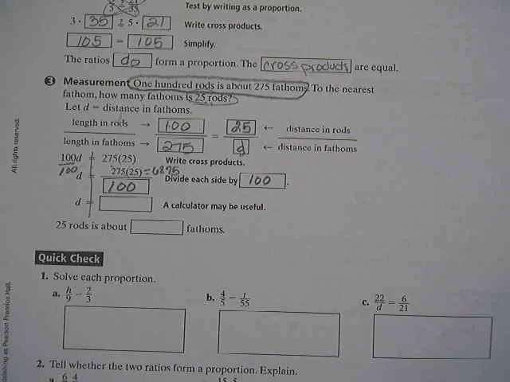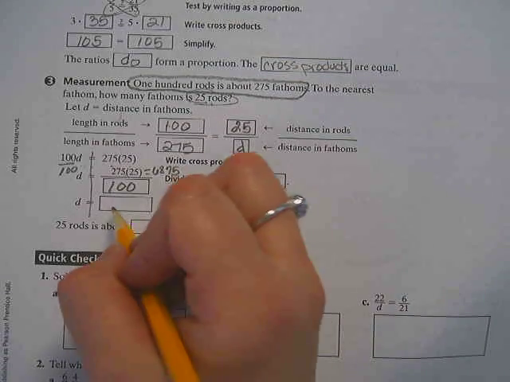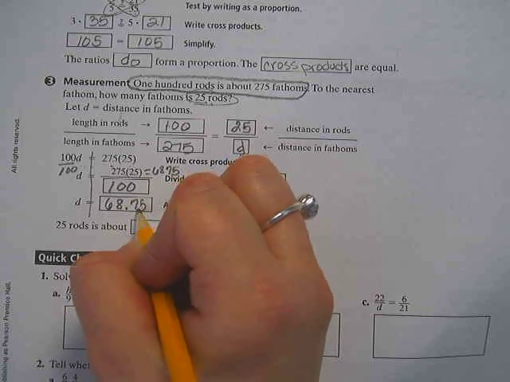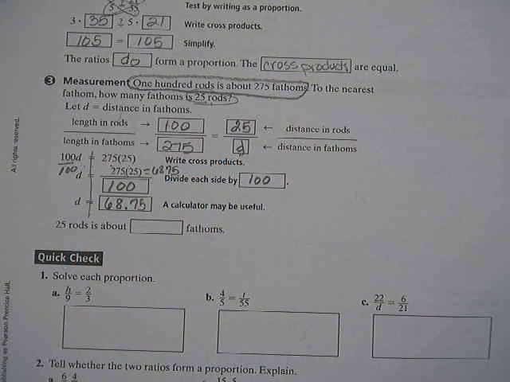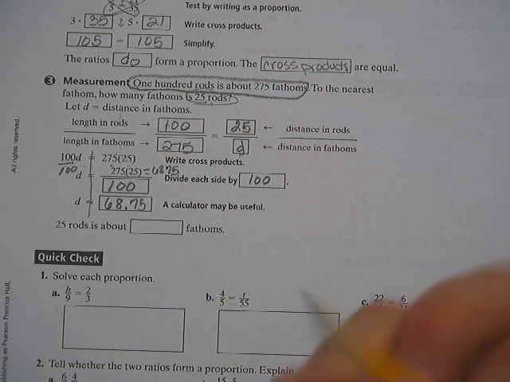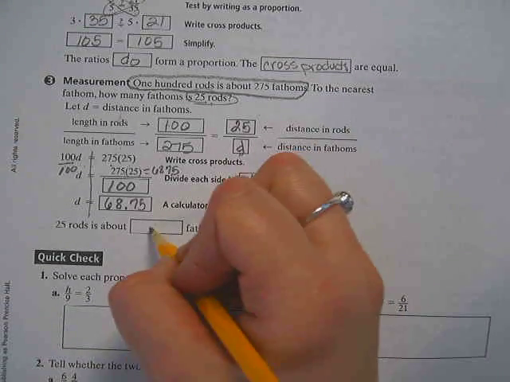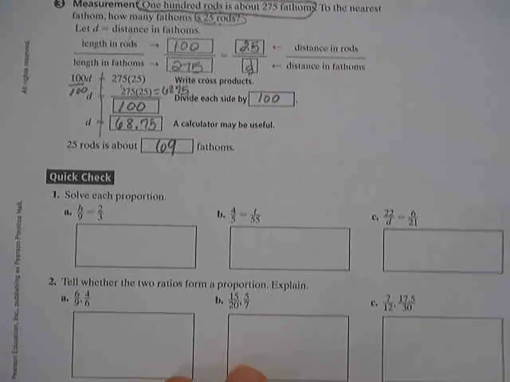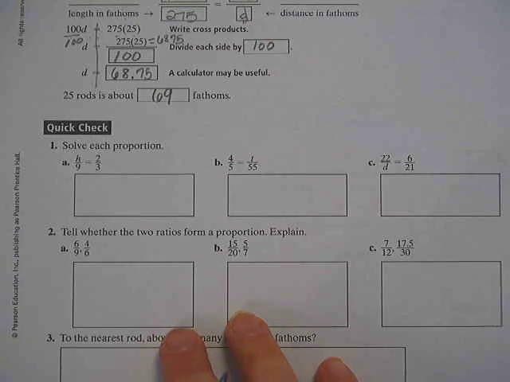Now to get D by itself, we're going to divide each side by 100, right? So 6,875 divided by 100 is exactly 68.75. So it's about 69.